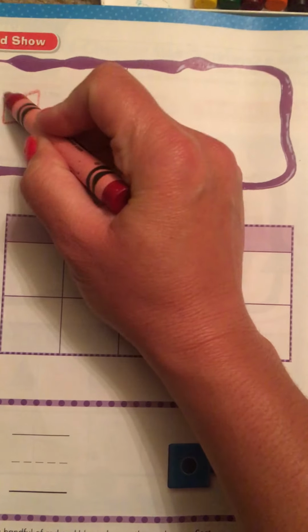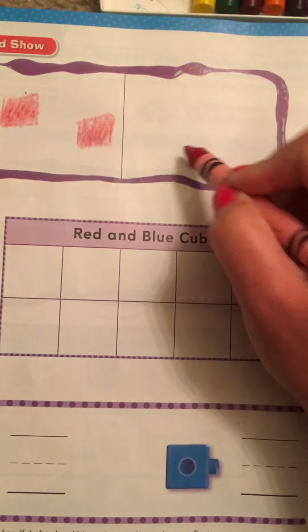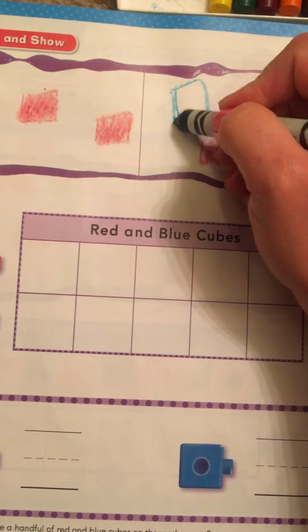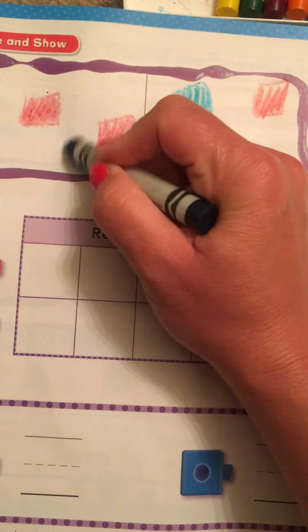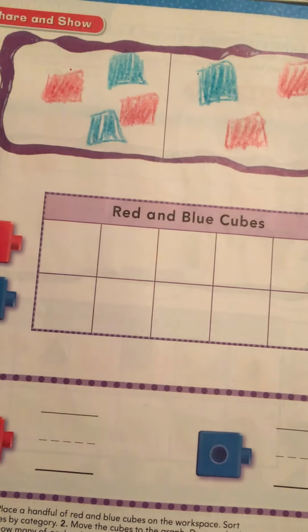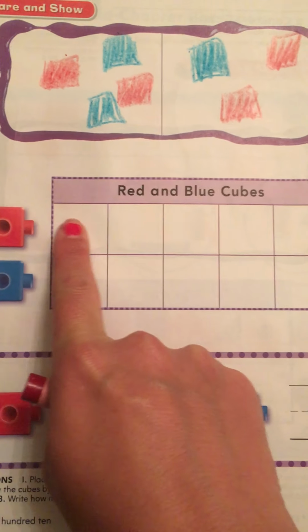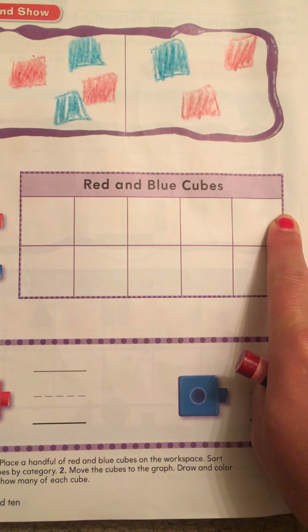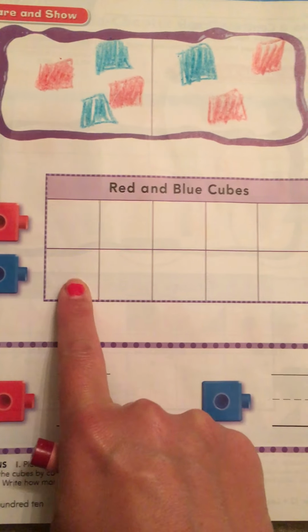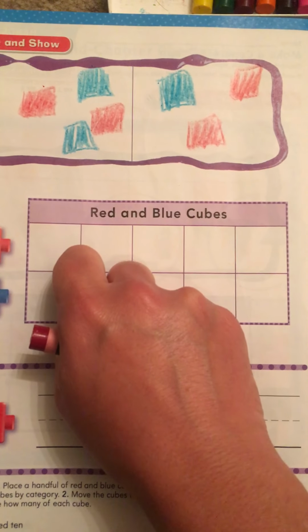So I'm going to go ahead, 1, and you don't have to count them when you're putting them on. And now I'm going to take my blue and I'm going to throw on some blue cubes onto my workspace. All right, now I'm going to go ahead and count them so that I can put them in categories. Here's our red cube, and so all my reds are going to go across on the graph here. And then here's my blue cube, and all the blues are going to go right there. So let's go ahead up here to my workspace and count my red.